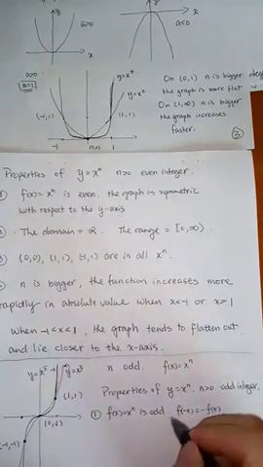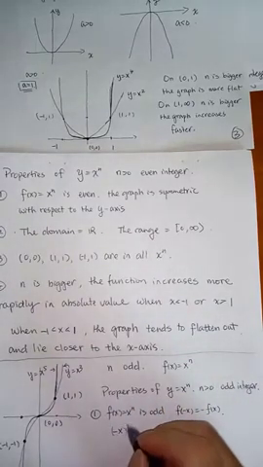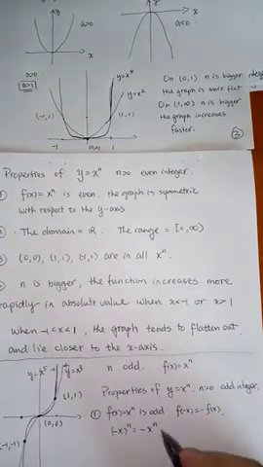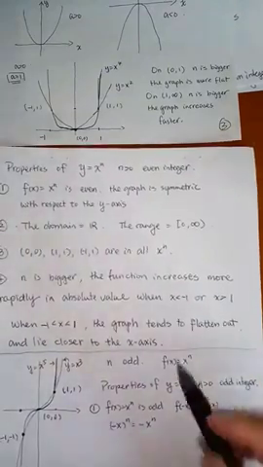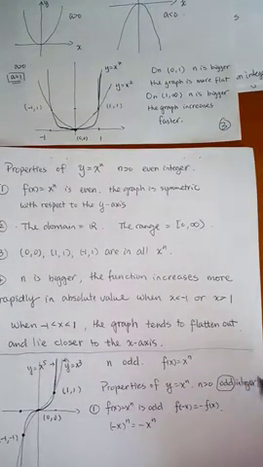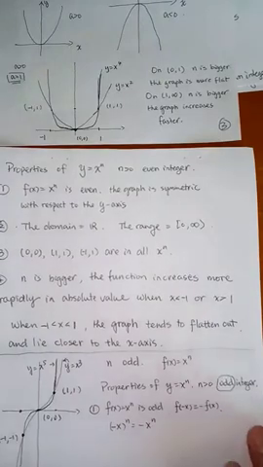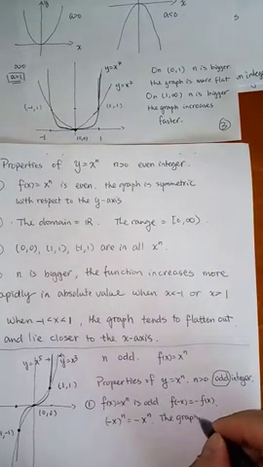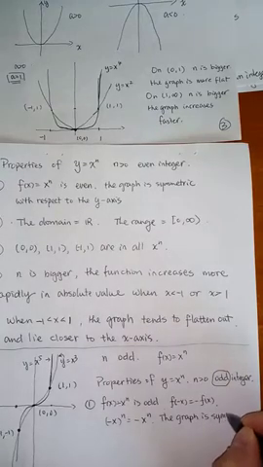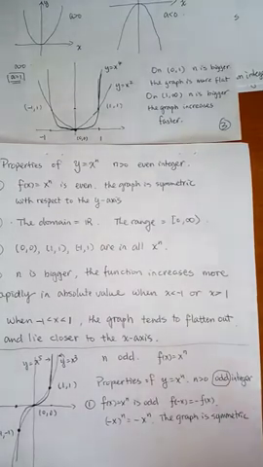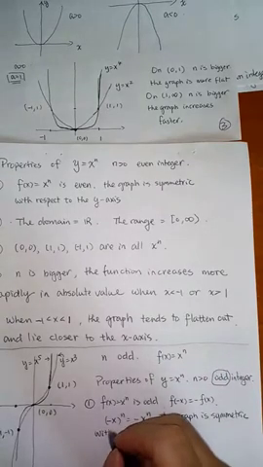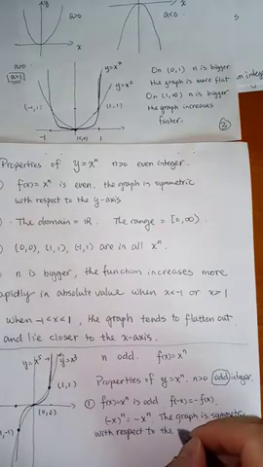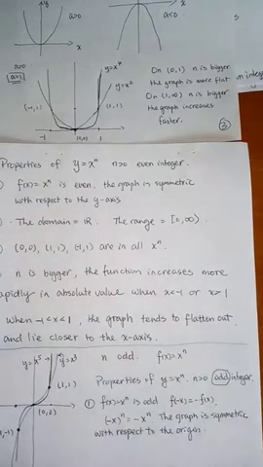In this case, it means negative x to the nth power is negative x to the nth power. Be careful, we assume n is an odd number. And whenever you have an odd function, the graph is symmetric with respect to the origin.